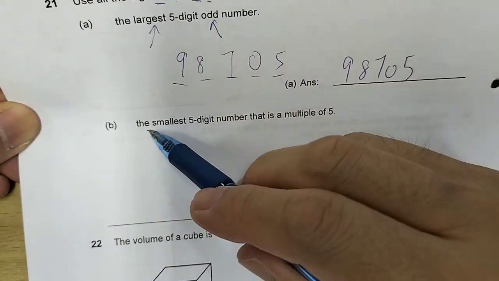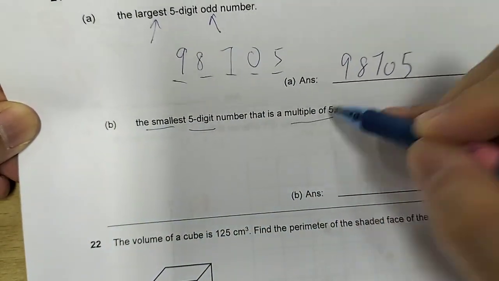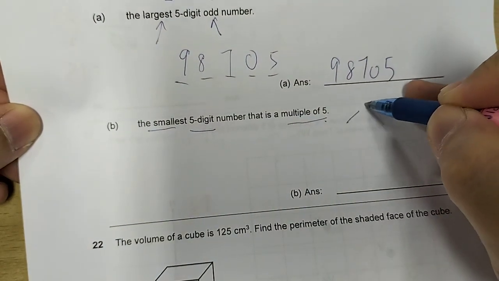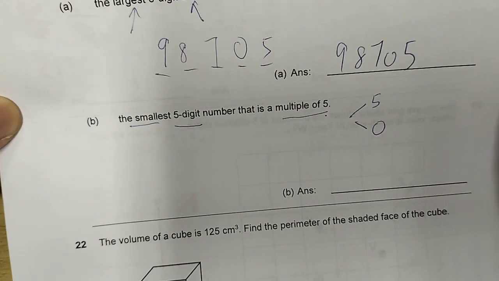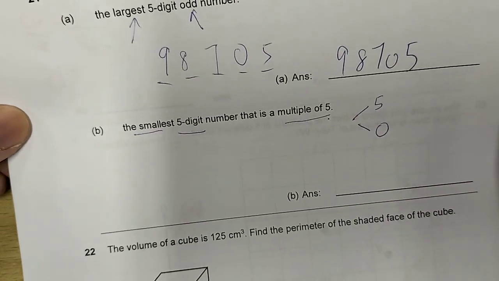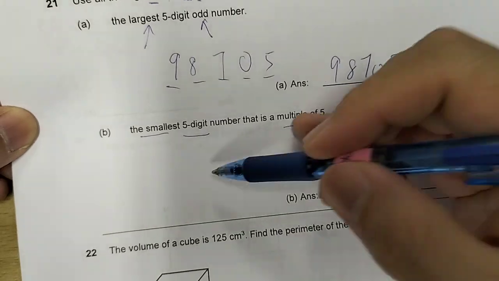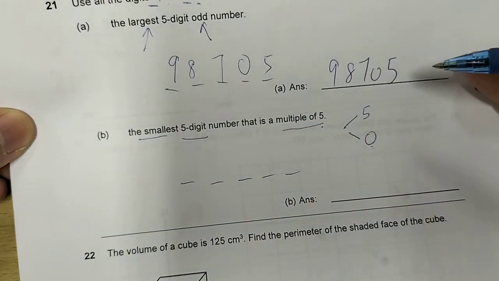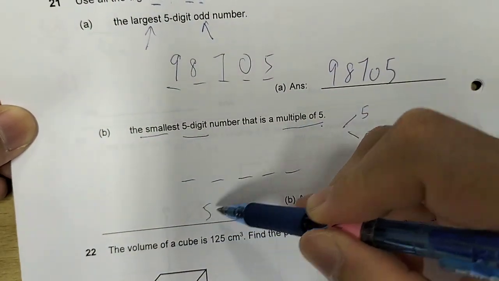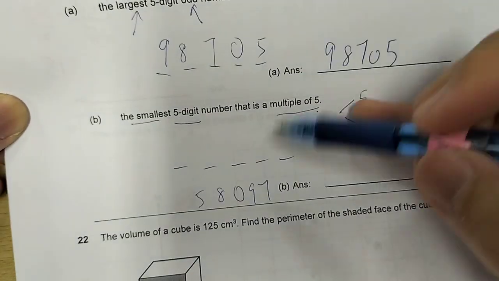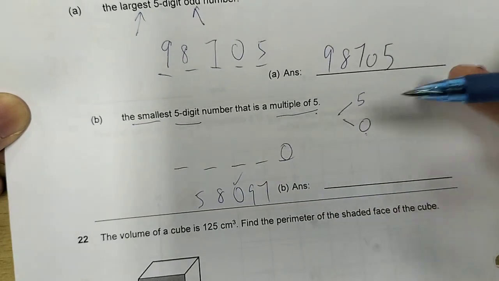Next one, find the smallest 5-digit number that is a multiple of 5. Okay, multiple of 5 means the last digit must either be a 5 or a 0 to be divisible by 5. We want the smallest possible, so I'll put 0 at the end. 1, 2, 3, 4, 5, 5 digits, right? I have my 5, 8, 0, 9, 7. These are the digits given to me. I put 0 at the end here.